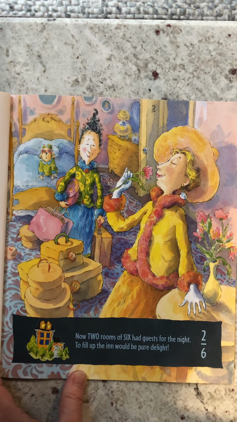So now I want you to slide the yellow box and label how many rooms are now filled.